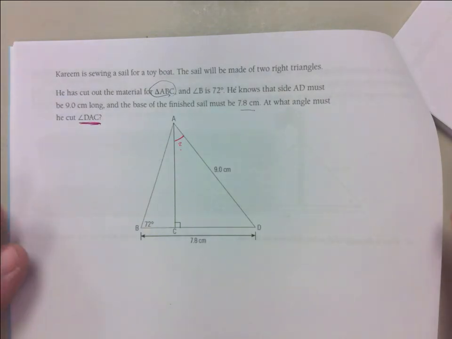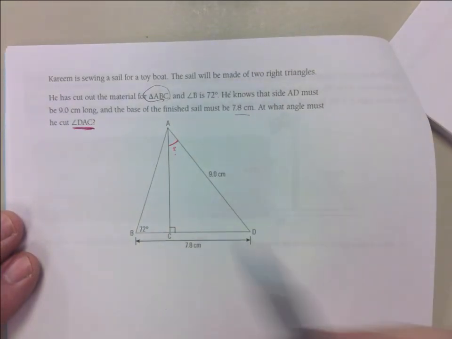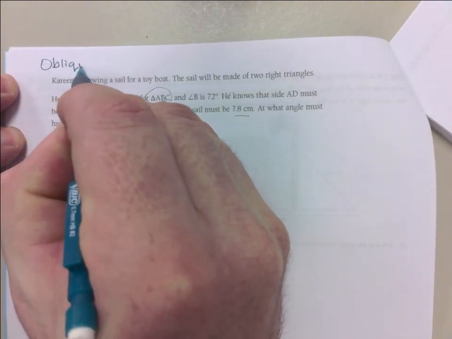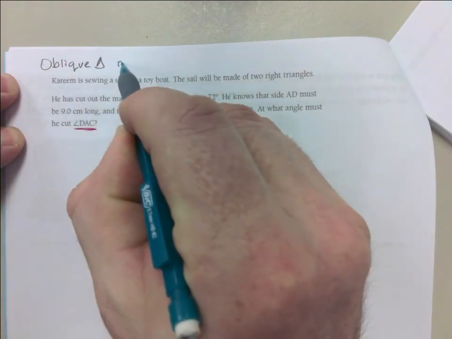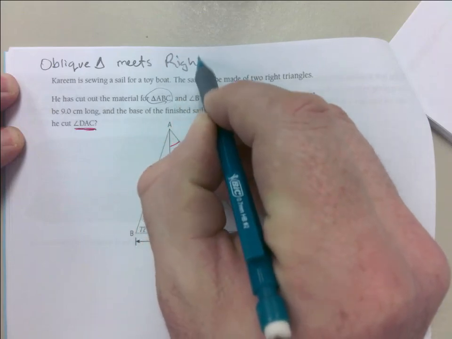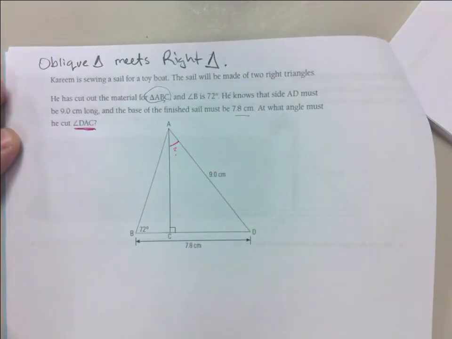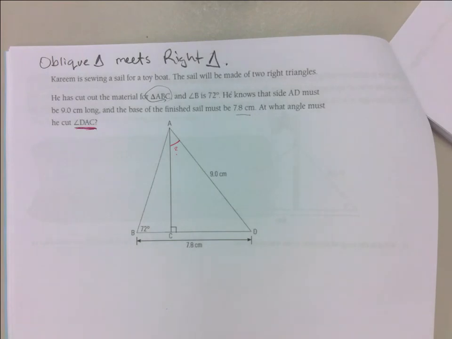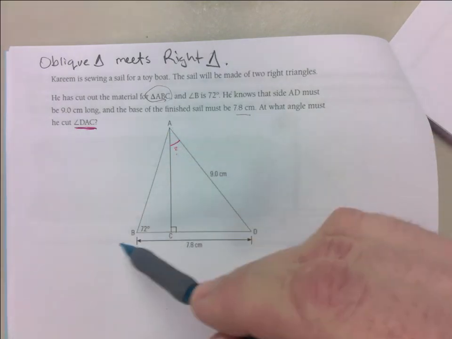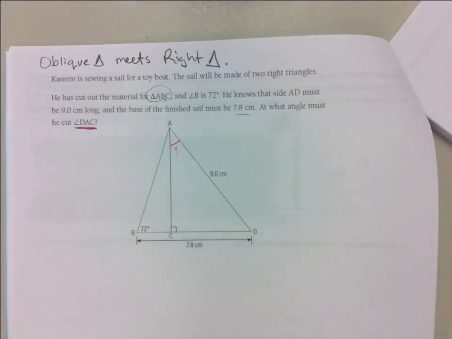So I will have a heading for this one, right? Oblique triangle meets right triangle. Okay. So sometimes, like actually quite often, you're going to have both. You're going to have right triangles and oblique triangles. Oblique is the big one, both at the same time. And I'm going to ask you to sometimes ignore the right triangles.